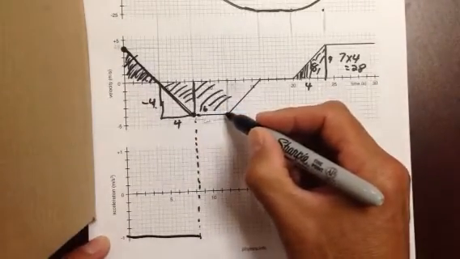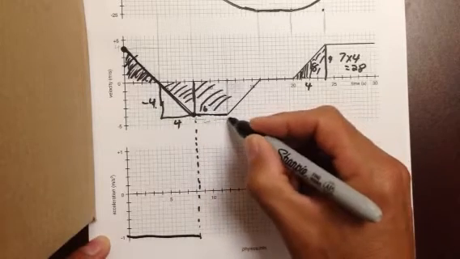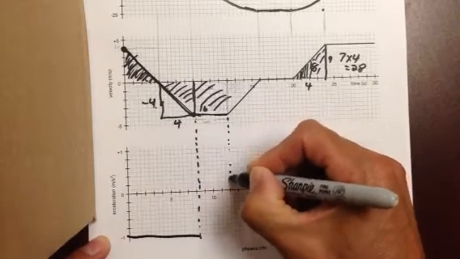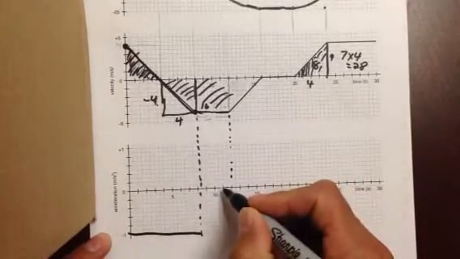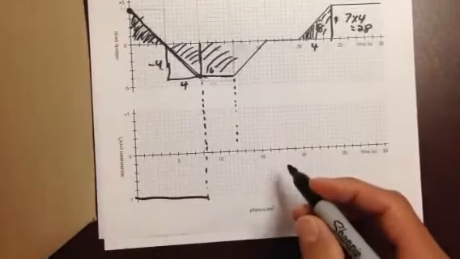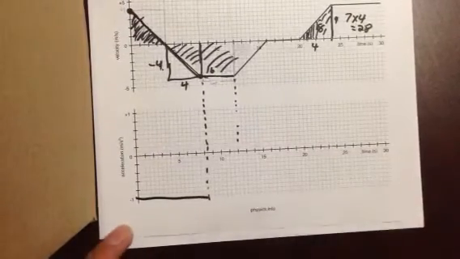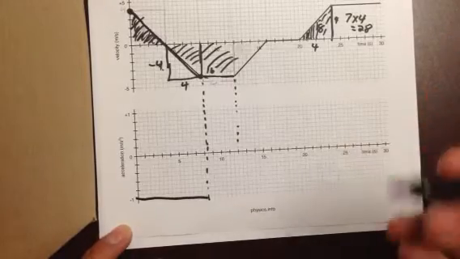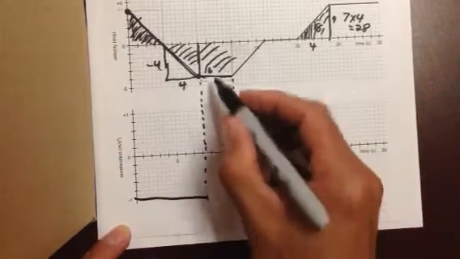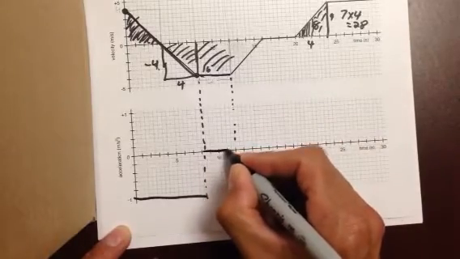For this segment, my velocity is not changing. Acceleration is the rate of change of velocity. If velocity does not change, you have no acceleration. Remember, zero acceleration does not mean you're not moving. It just means that the way you're moving is not changing. Specifically, your velocity is not changing. So with constant negative velocity here, I have zero acceleration.